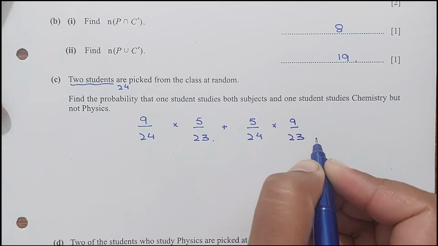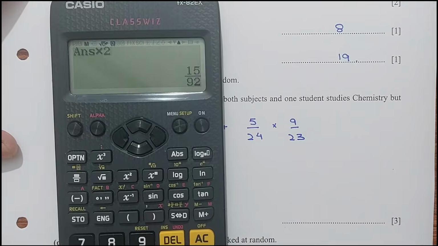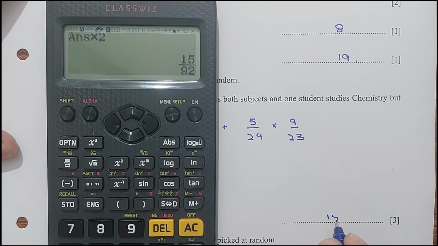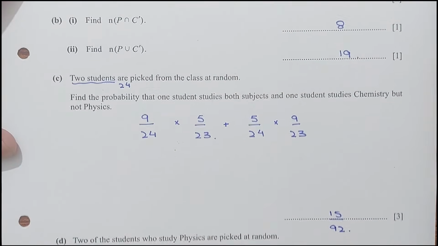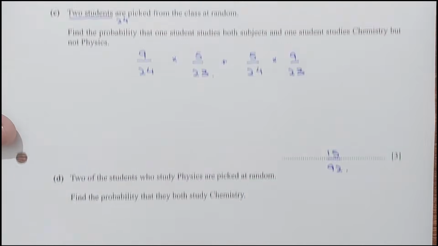So it is a combination of two basically, right? So this would be the answer, and we have to times it by 2, which would be 15 out of 92, right? Now for part D, 2 of the students who study physics are picked at random.